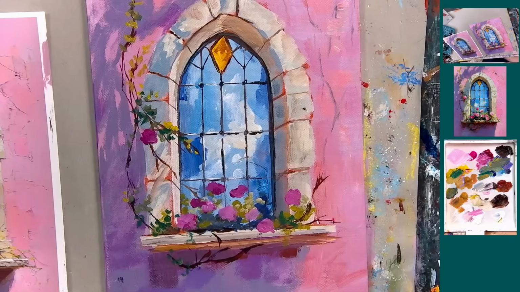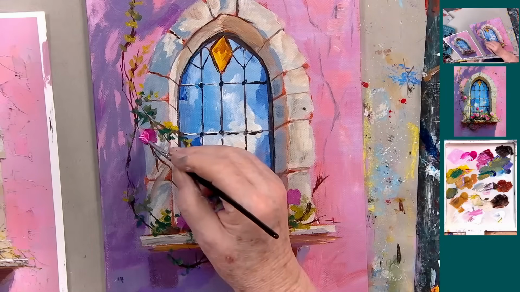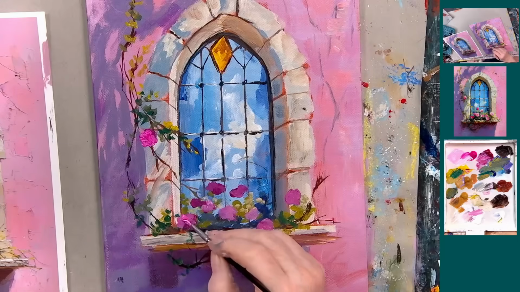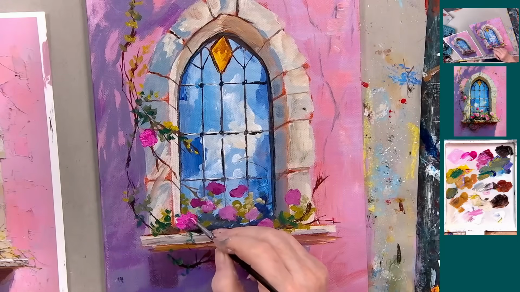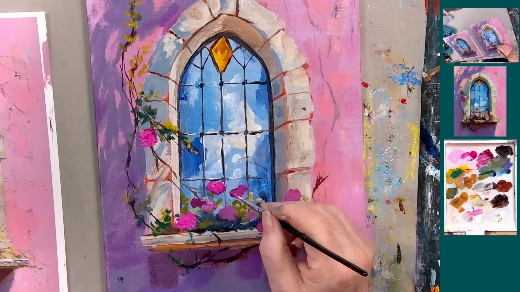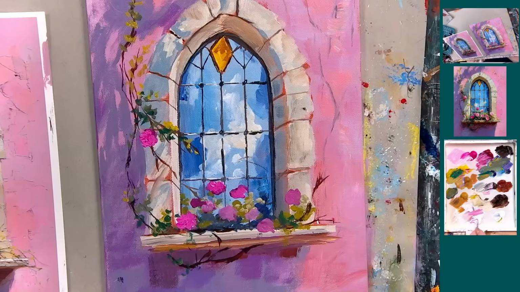This is where the luminous rose comes in. That's such a beautiful bright pink. So I'm going to take the luminous rose color right here. I'm going to paint this color on this flower like that. The same thing here like that, just a little bit brighter pink. Then I'm going to do luminous rose and white.